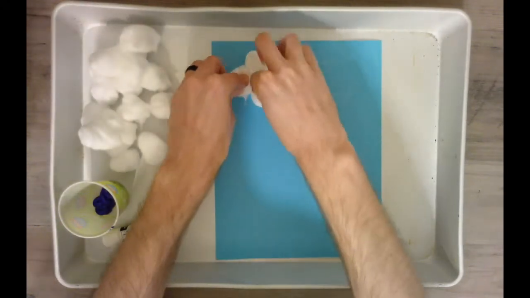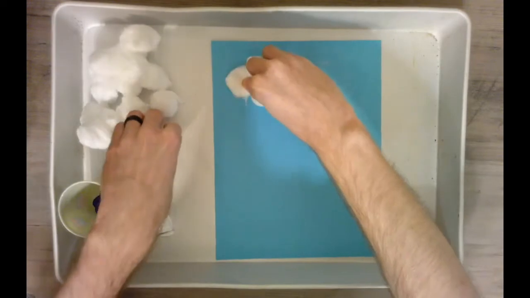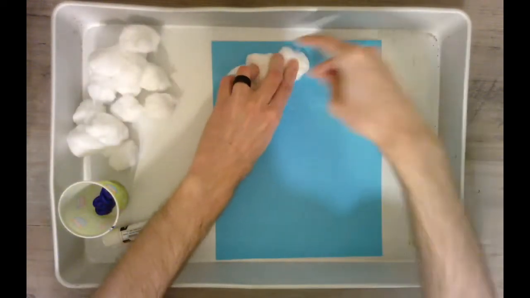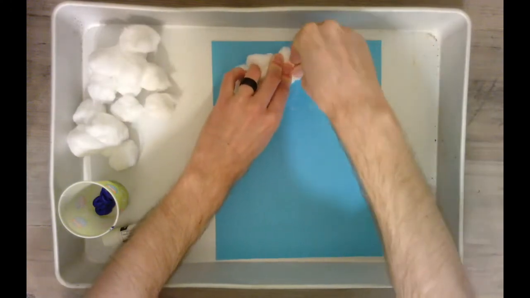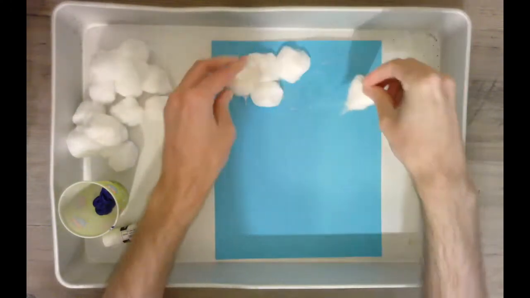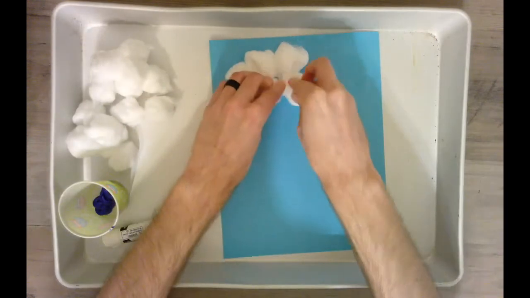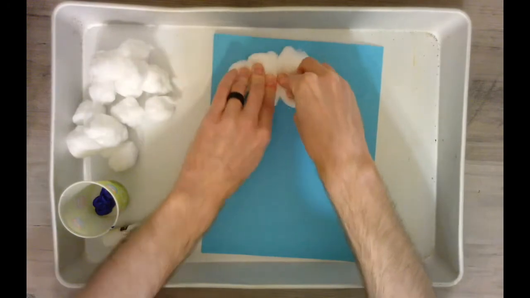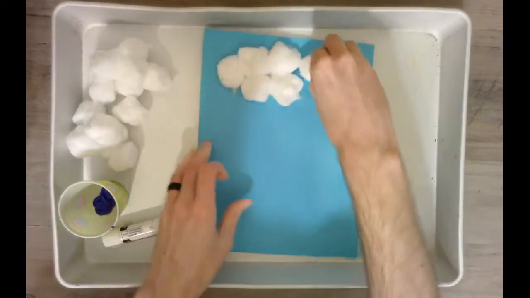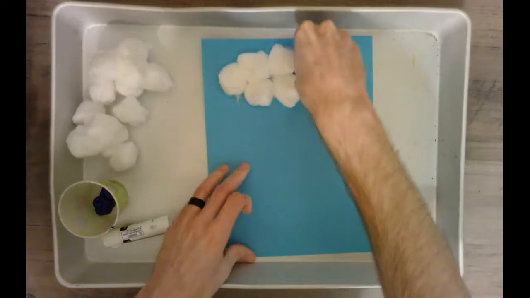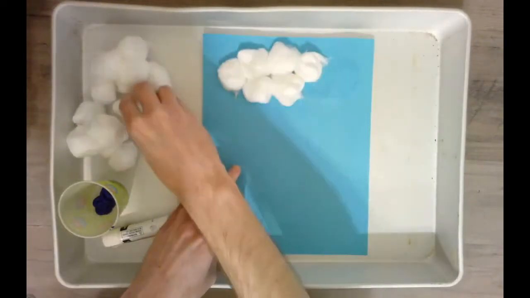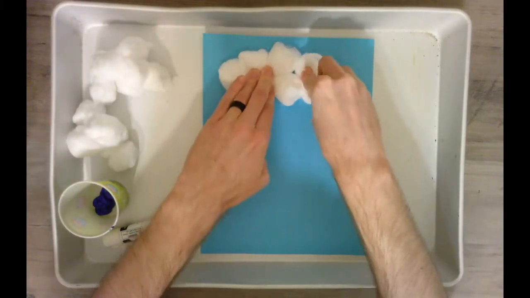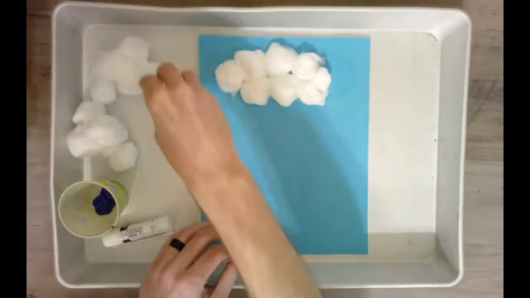You're going to have to press down a little bit hard too to make sure that they get stuck onto the paper, onto the glue. And by the time you get over here, this glue over here may be a little bit dried out, so you may have to go and reapply some glue once you get to the right side if you started from the left. So I'm just going to place my clouds, my cotton balls onto the paper.